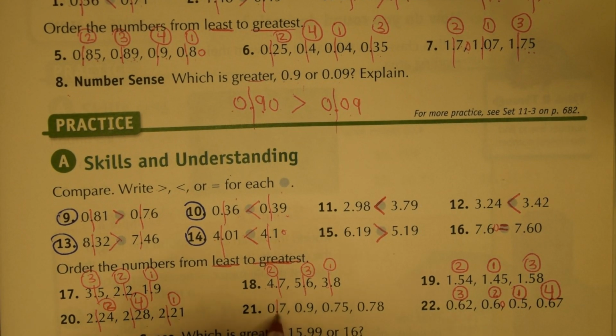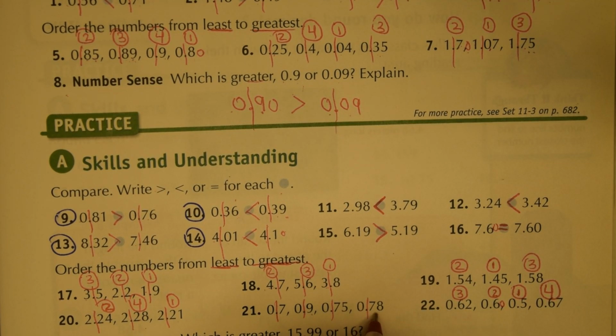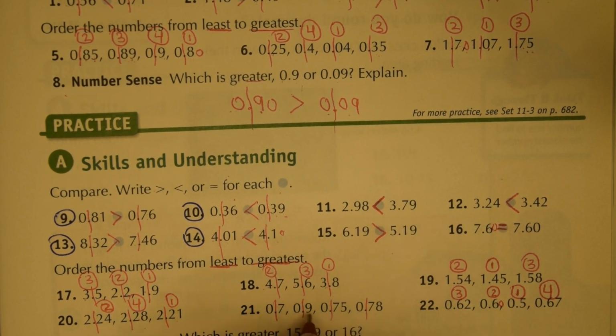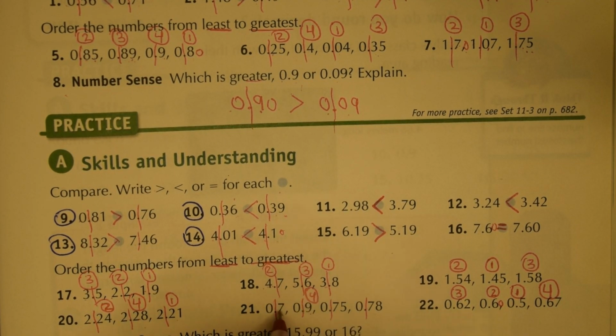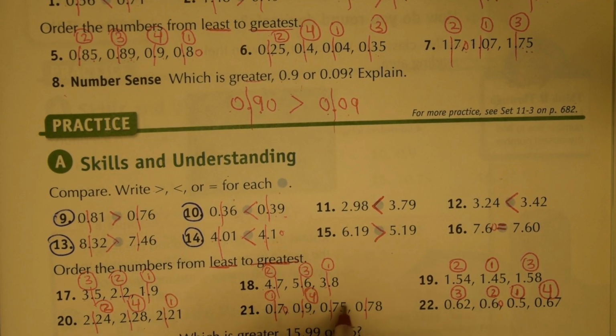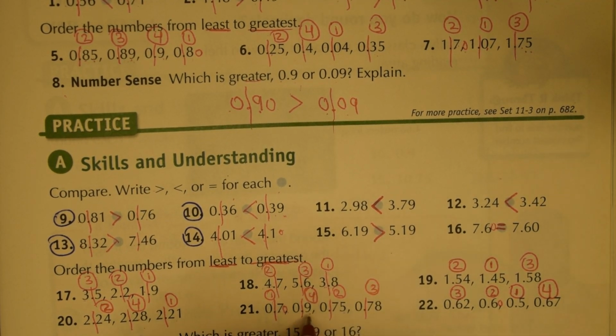Now for 21, we have 4 numbers here. 0, 0, 0, 0. The same number, then I will check the previous one. 7, 9, 7, 7. So I have 7, 9, 7, 7. 9 is the greatest, so it will be the last one. This is number 4. Now I have here 7, 7, 7. Nothing, which is 0. So 0, 5, 8. 0 is the smallest, then this is number 1. 2. Here I have 75, and here I have 78. This is the third one, and this one is the greatest.